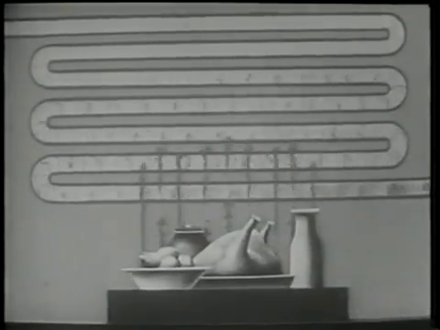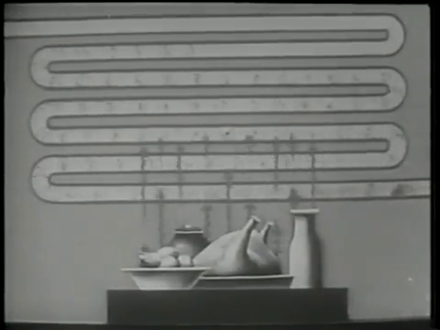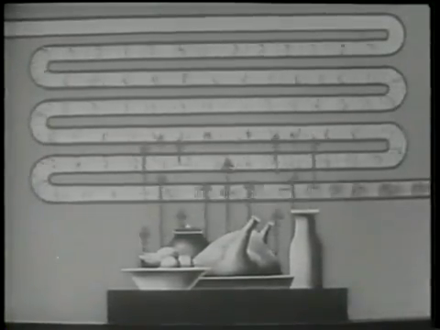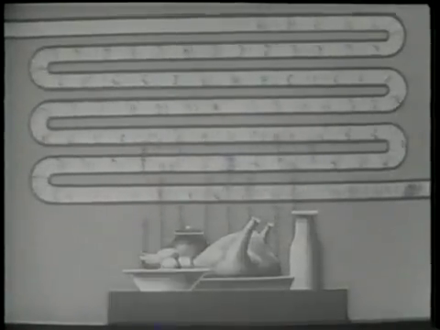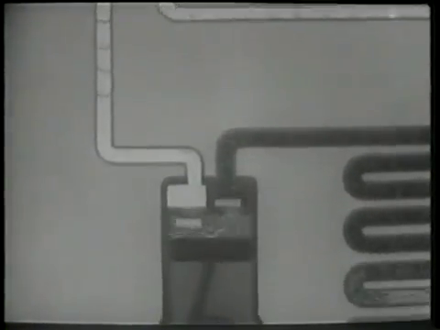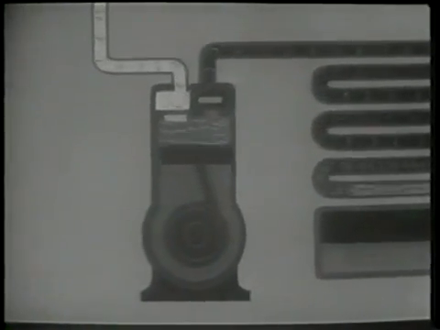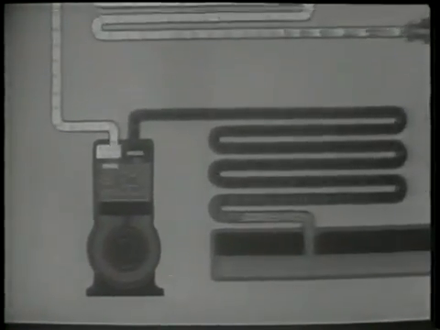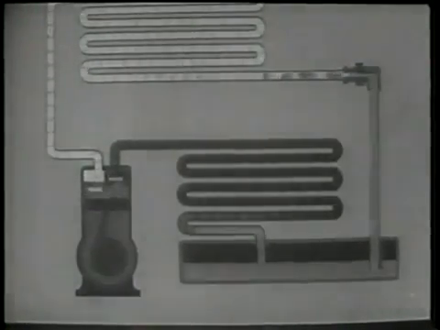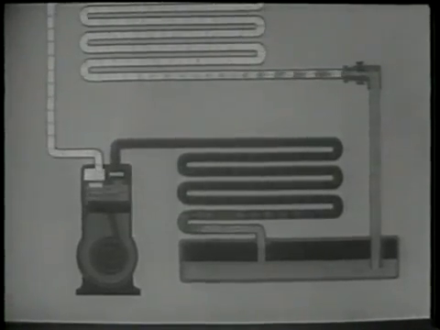It evaporates, absorbing heat from food in the refrigerator and providing what we know as refrigeration. The refrigerant, now a low-pressure gas, is drawn through the suction line back to the compressor, completing the cycle. This, then, is the cycle of changes of the refrigerant as it moves continuously through the compression system.